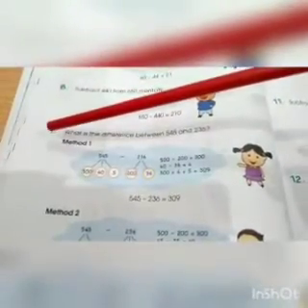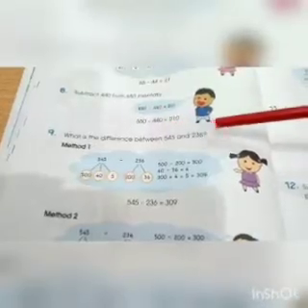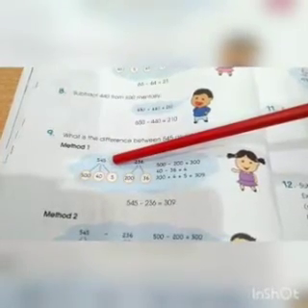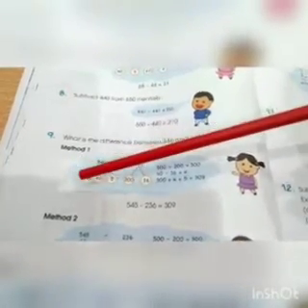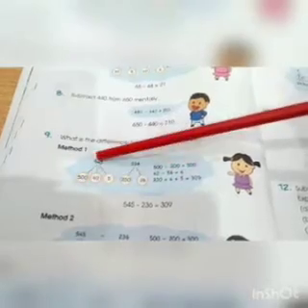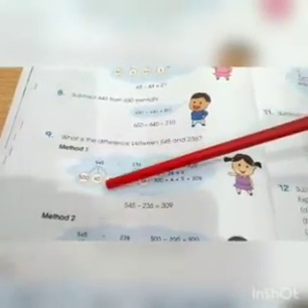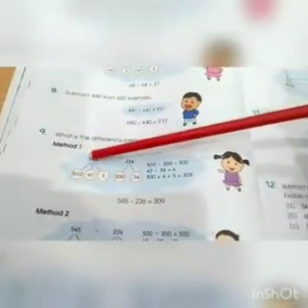Moving toward question number 9. What is the difference between 545 and 236? Okay class, we have two methods. Method 1. 545 is a whole number and it has three parts that connect with the whole number. 500 plus 40 plus 5 makes 545.